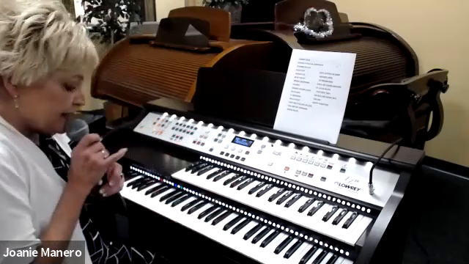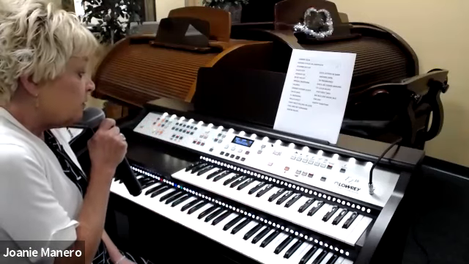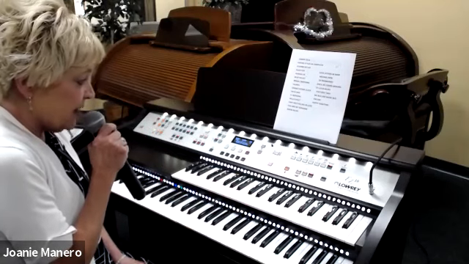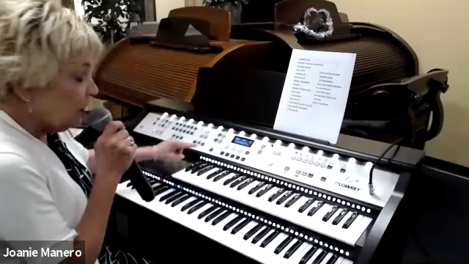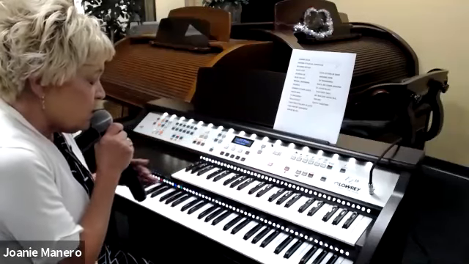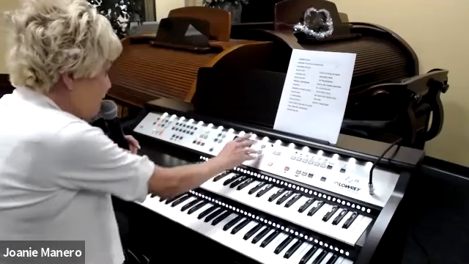And I do touch my ending at the end to get the professional ending. That's what song setup does. Now, when we go to songs, they are the songs that are going to be played, which is really fun.